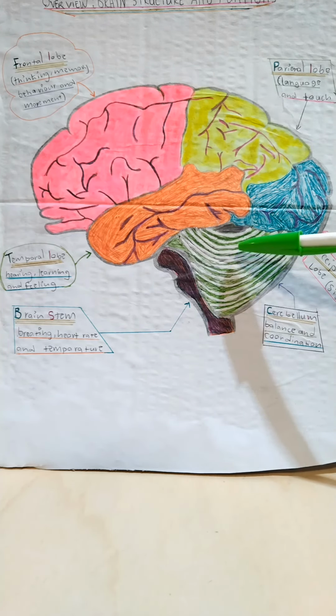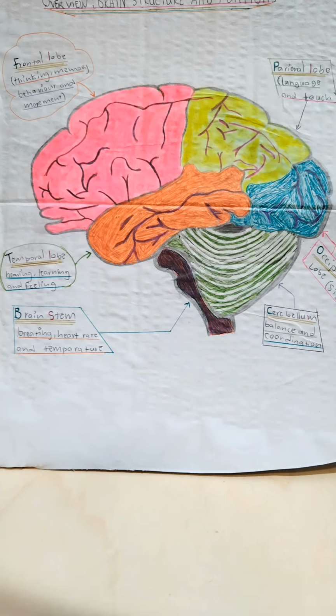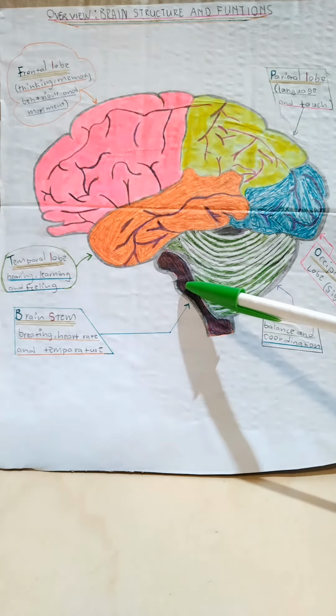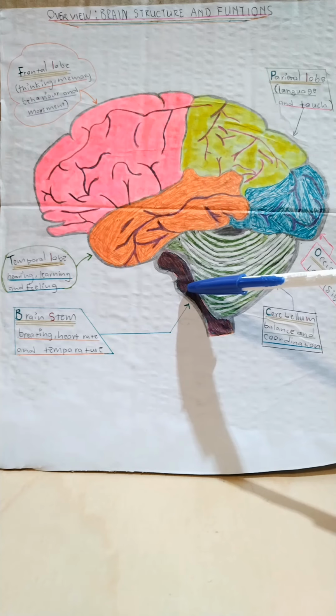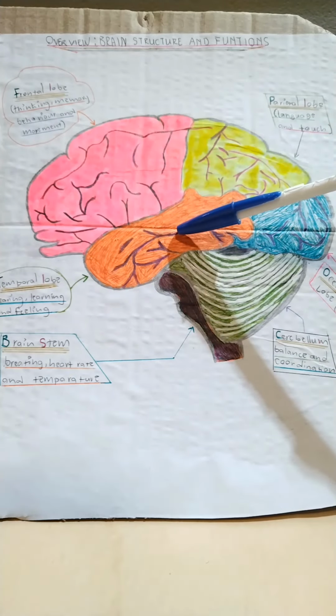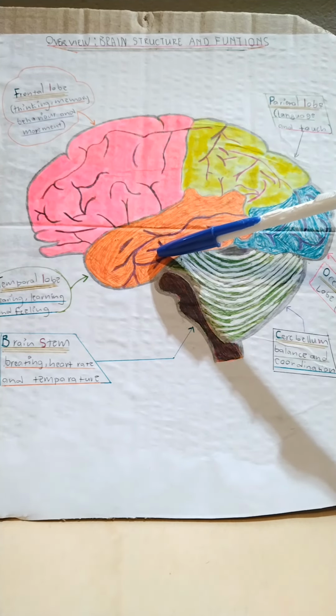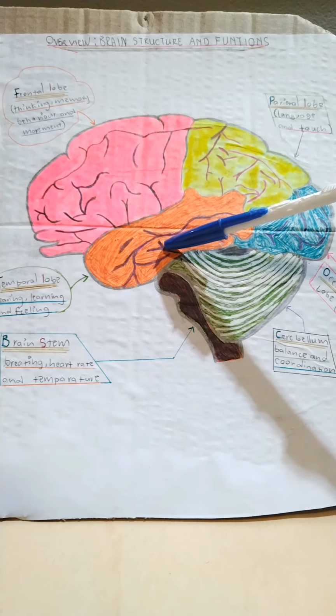In the green and white side, we have the cerebellum. It's responsible for balance and coordination. On this dark colored side, we have the brainstem. It is responsible for breathing, heart rate, and temperature. On this orange colored side, we have the temporal lobe. It is responsible for hearing, learning, and feeling.